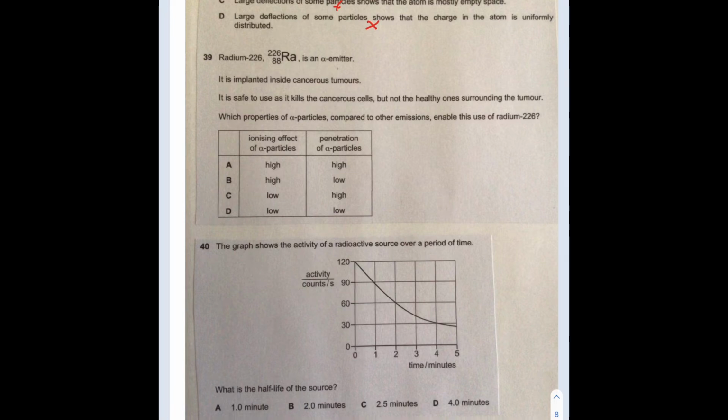So when you concentrate radium through chemotherapy to cancerous cells, they penetrate the cancerous cells and kill them. Then they cannot penetrate the healthy cells around it because they can be stopped very easily.